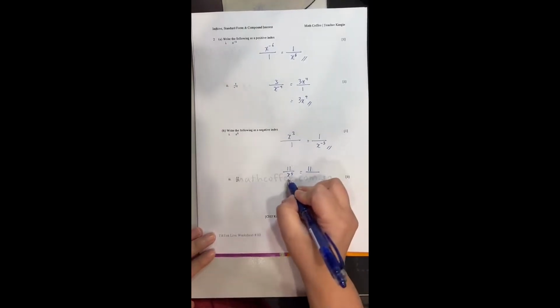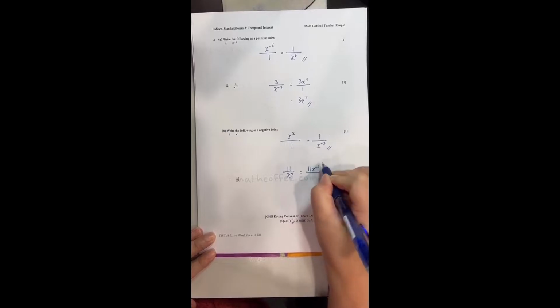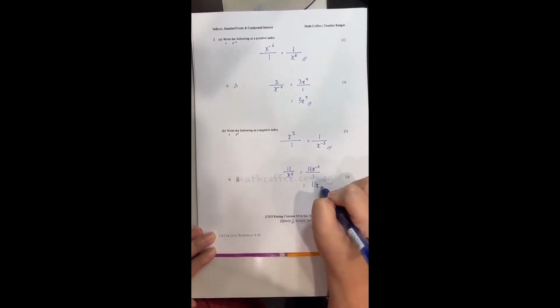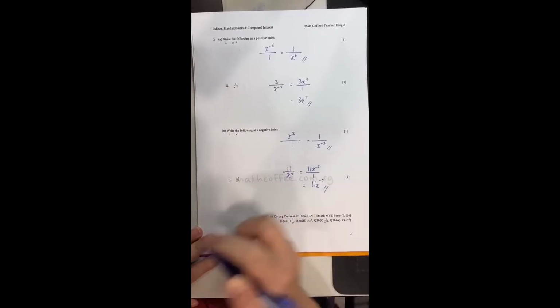Okay, so this one, we just bring it up. Same thing, just put 1 at the denominator. So answer is just 11x to the power of negative 5.